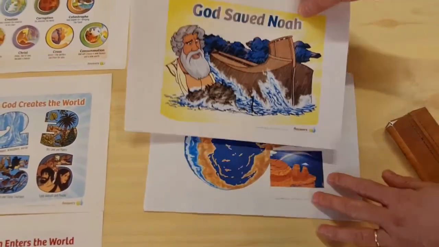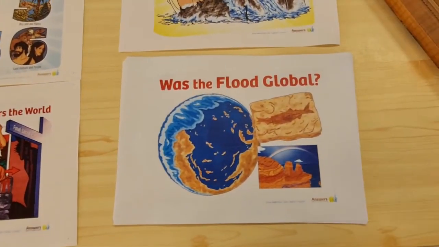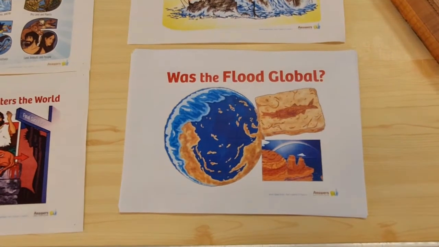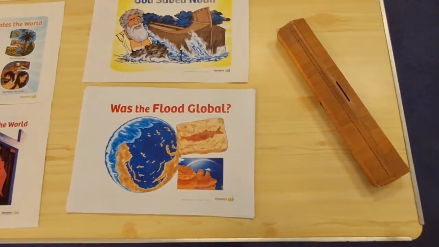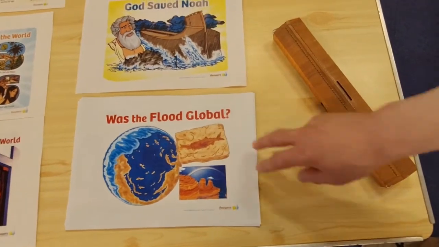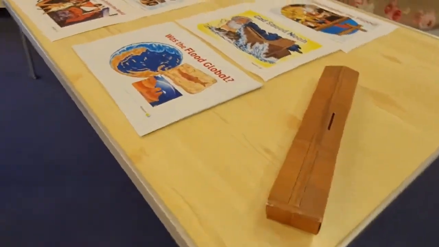What we've got today is the question, was the flood global? Did it really cover the whole earth like it appeared to in that video last time? Did it really cause all the fossils that we find? So that's really what we want to do.